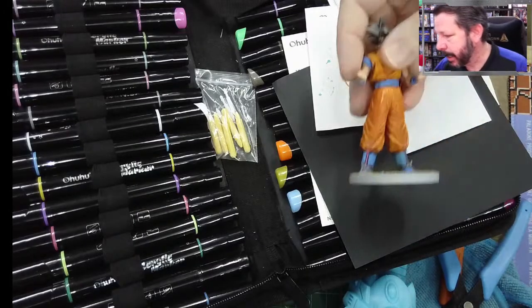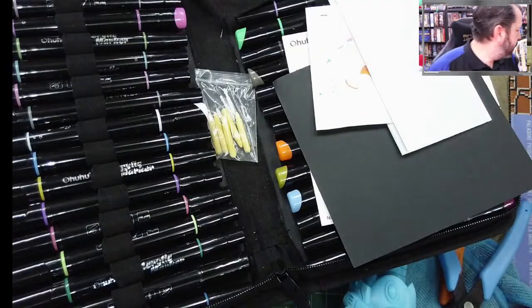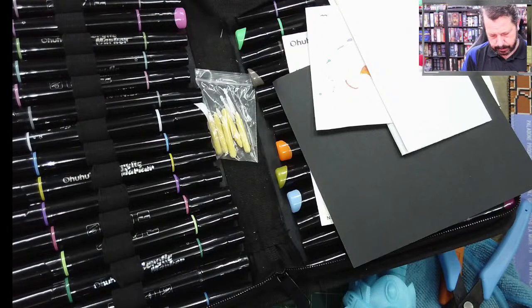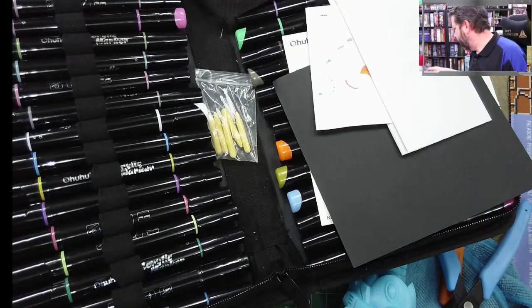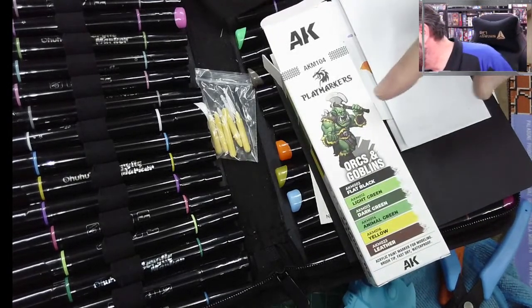So a lot of times these would be easier to paint if you were using a brush. They make, if I can find them, let's see, is this, no, this is more the nibs. Oh, here we go. So here's a set.